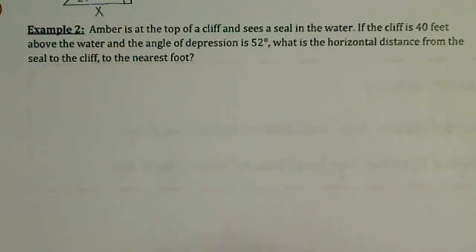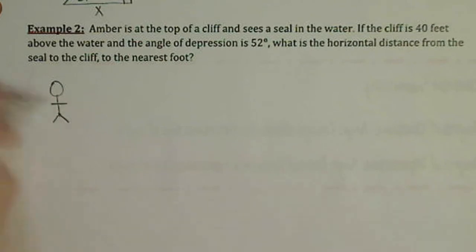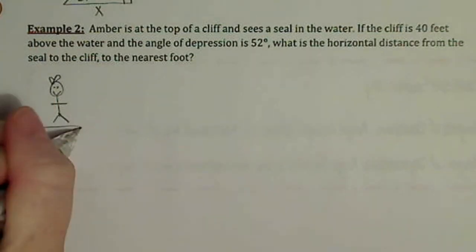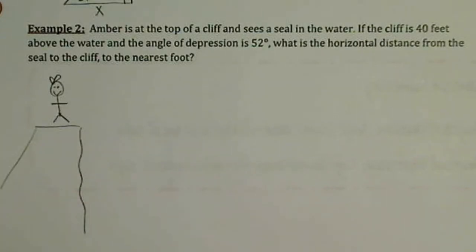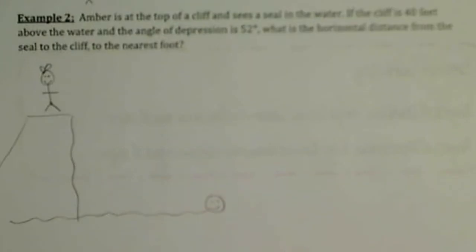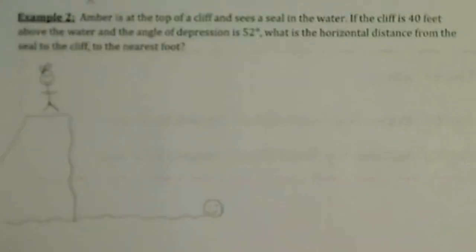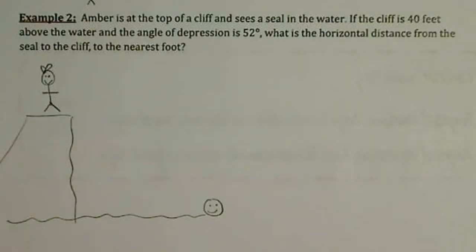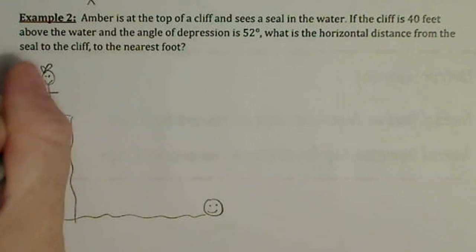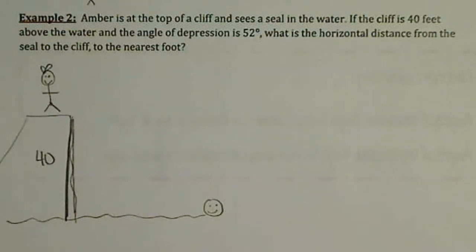In example 2, Amber is at the top of a cliff. So let's draw Amber. Sorry, Amber. All you get is a bow. We can make you smile. You're at the top of a cliff. Scary cliff. You see a seal in the water. So here's our water. And here's our seal. And you know the cliff is 40 feet above the water. So this right here is 40 feet.